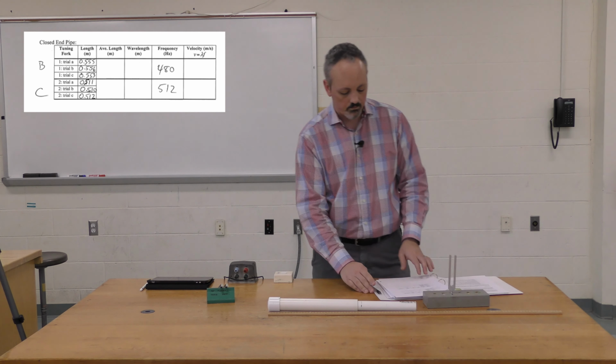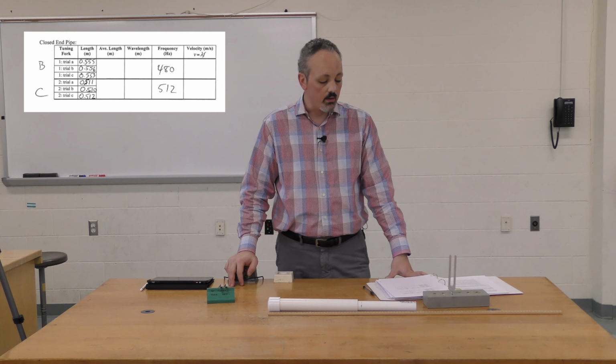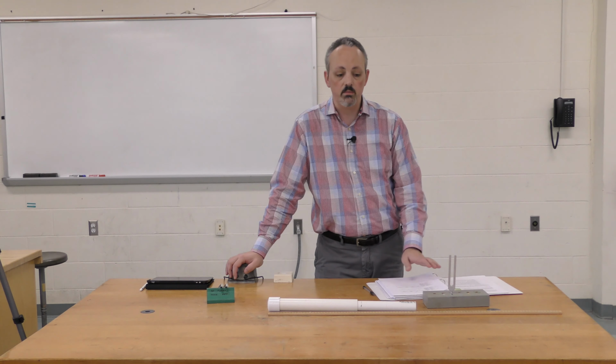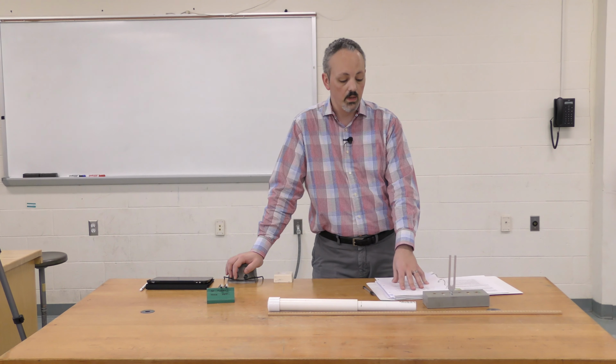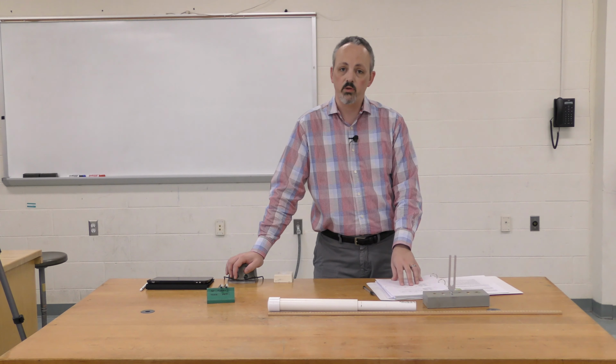Okay, so calculate your velocity and compare it to 343, and then you should be able to write up a simple lab report. You'll submit that to Canvas. I will share this data sheet with you in Canvas as well. So look for it there, and ask your TAs if you have any questions.